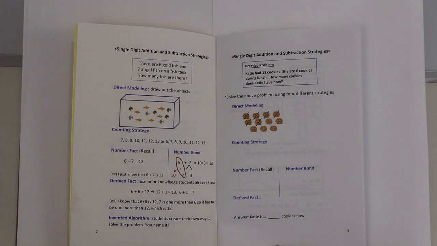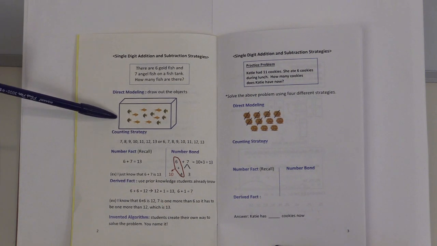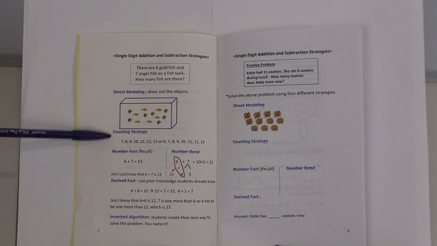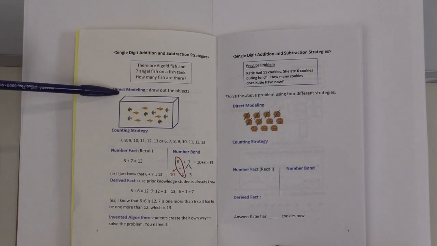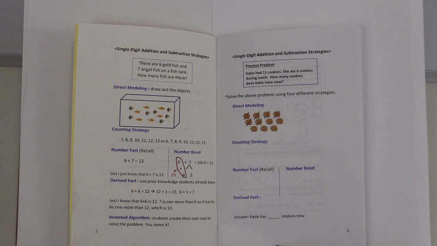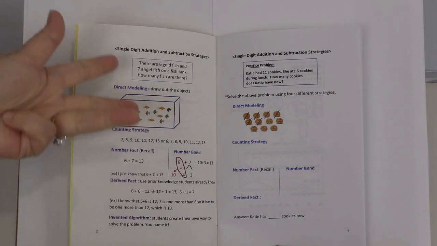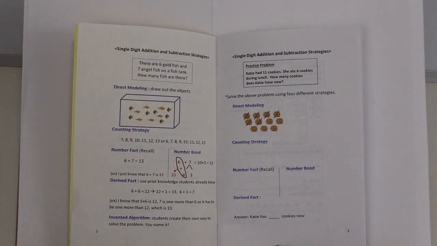They need to draw out something, circles or whatever they can use to represent fish. And then the counting strategy. This is a little bit more advanced than direct modeling. Think about it: if you go to a kindergarten or first grade classroom, you're going to see a lot of them using their fingers, right? 1, 2, 3, 4, 5. They're using fingers to count. This is very handy because they carry them every time. So counting is the most common strategy you will probably see in your classroom.